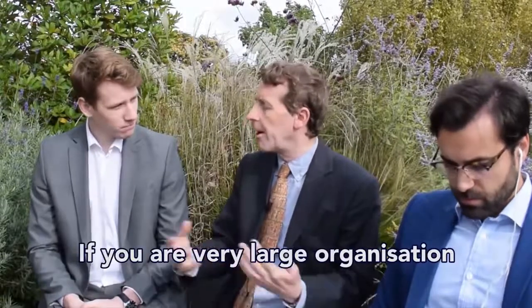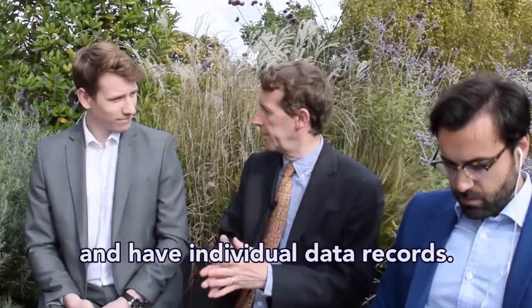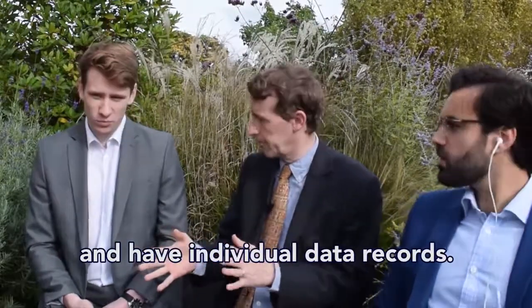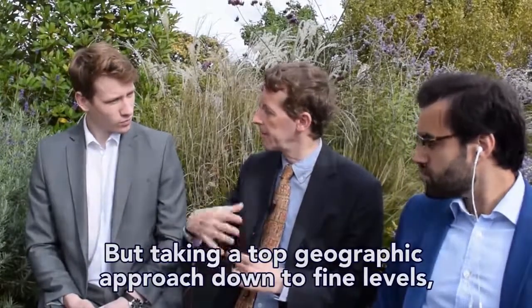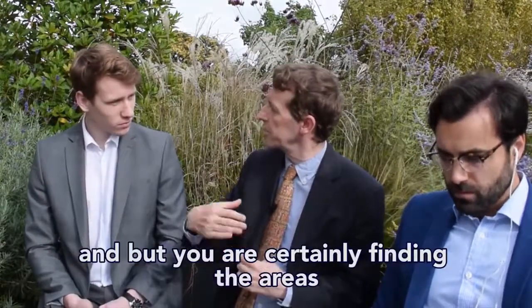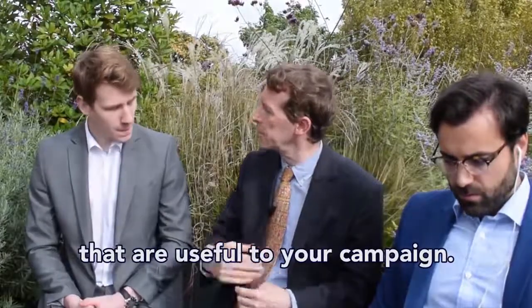If you're a very large organisation, maybe you can get all this data from other sources and actually have individual data records. There's obviously problematics with that. But taking the top-down geographic approach down to fine levels, you should avoid data protection issues because you're not looking at individuals, but you're certainly finding areas that are useful for your campaign.